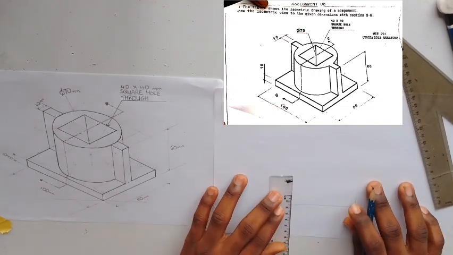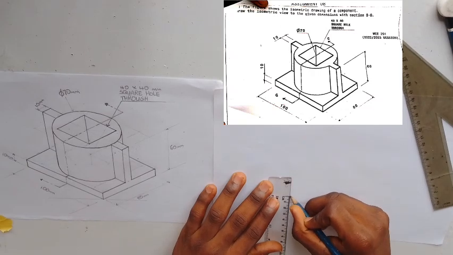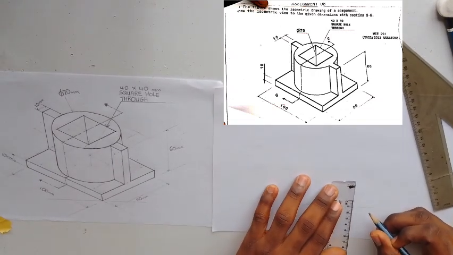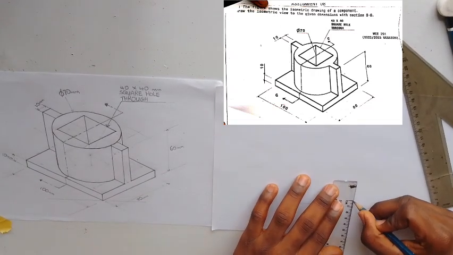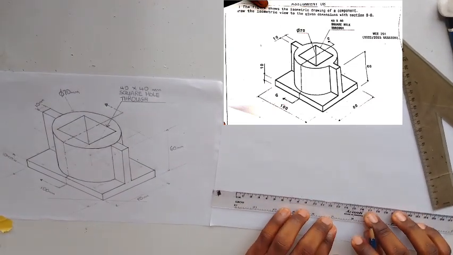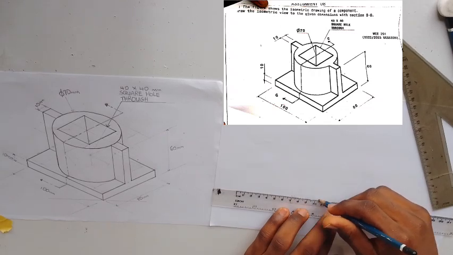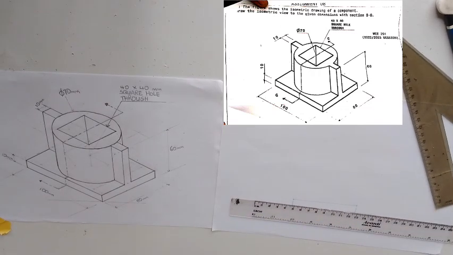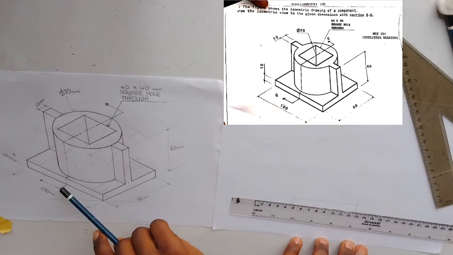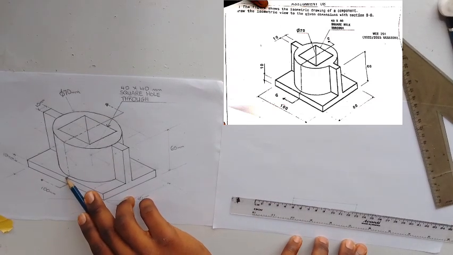And measure 10 millimeters. From this point, here, there's a line that goes from here to here.